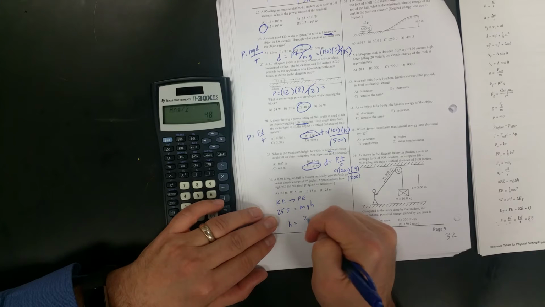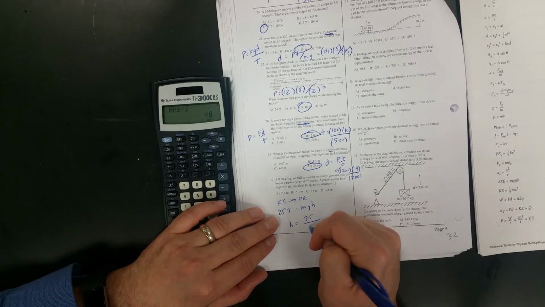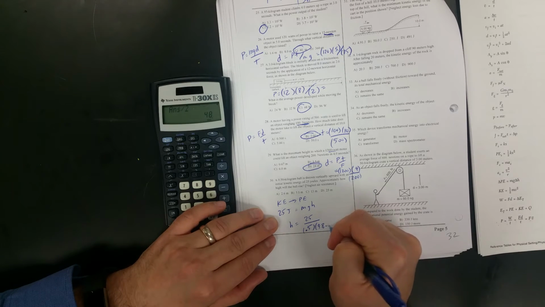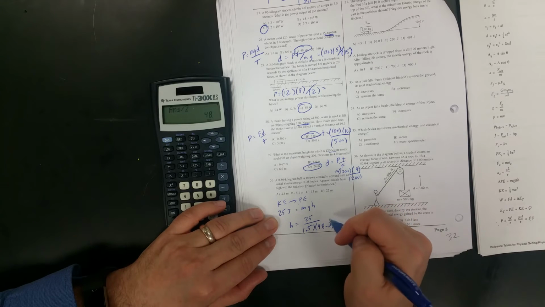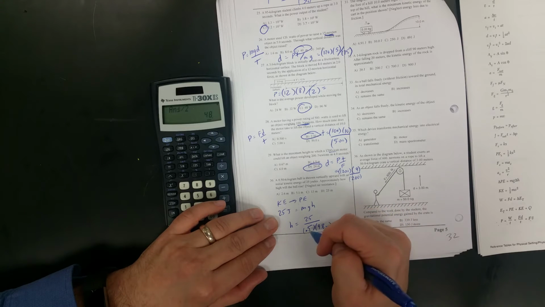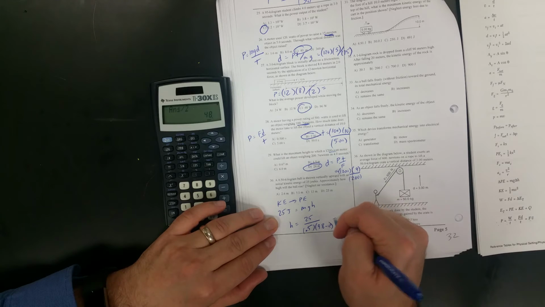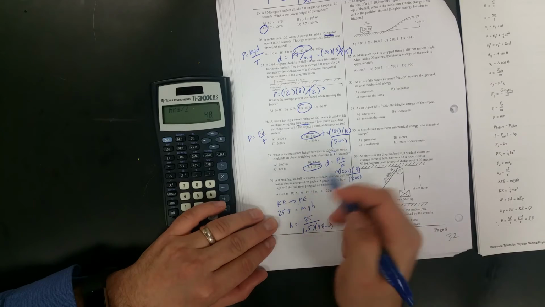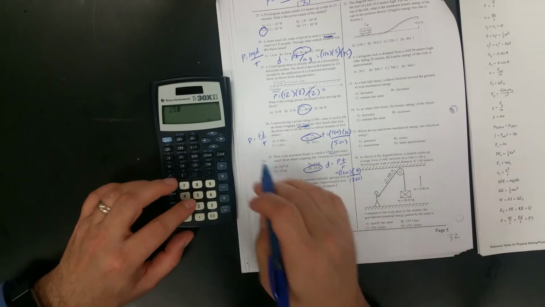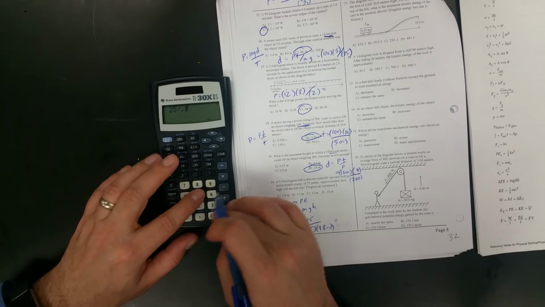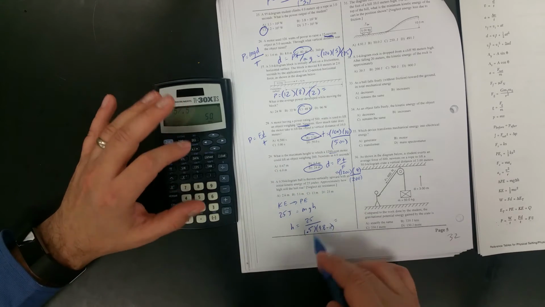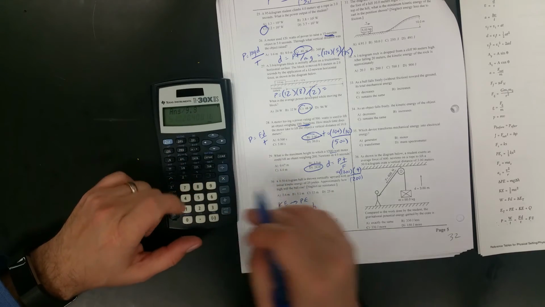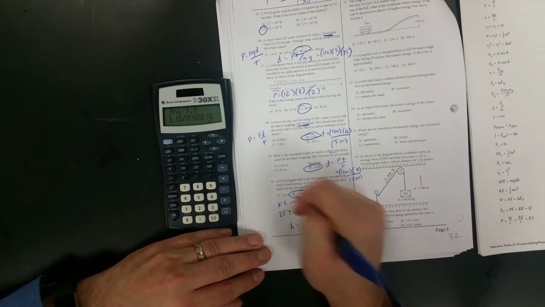So h is equal to 25 joules over mg. The mass is 0.5 kilograms. g is 9.8 meters per second squared. So you end up getting, let's think about this, 25 divided by 5 should be around 5. So I'm going to guess the answer is B, but if you want to put it into your calculator to be sure, 25 divided by 0.5, make sure you do this carefully. You don't want to accidentally divide by this and multiply by 9.8. Divided by 9.8 gets us 5.1. So B.